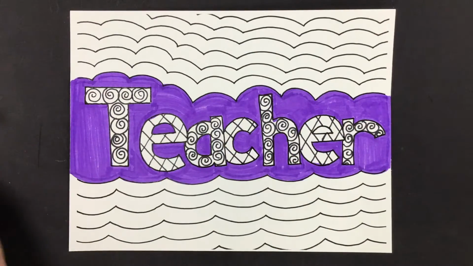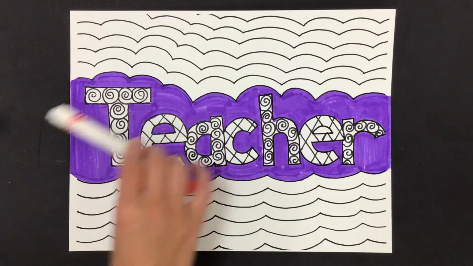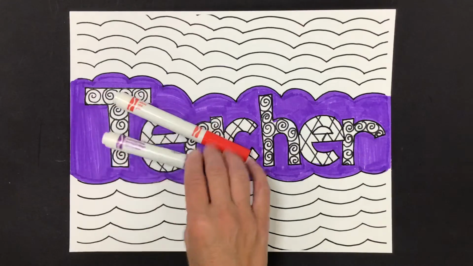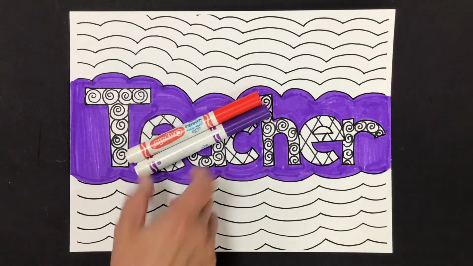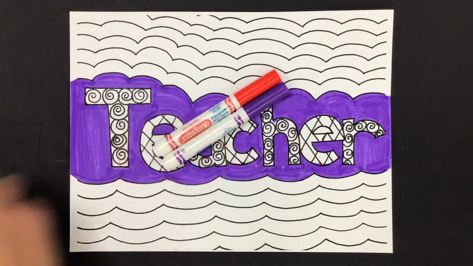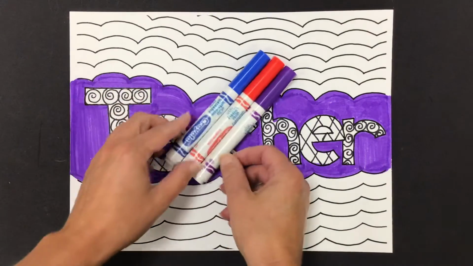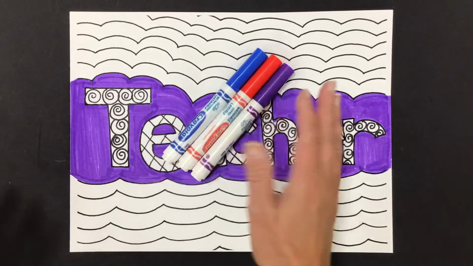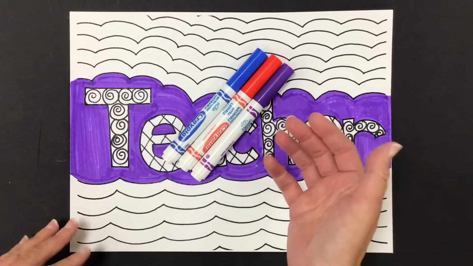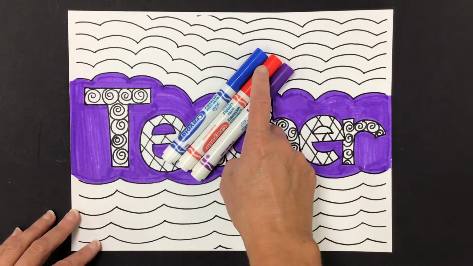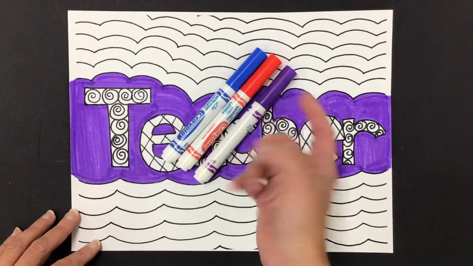So I have to come up with what I think is going to be a good combination of colors. So I use the purple, I use this red I think I want to put next to the purple, and then what do I want to use next? Do I want to put blue next to that, or do I feel like that's going to be too heavy with the dark colors? But when you think about it, the red and the blue make the purple.